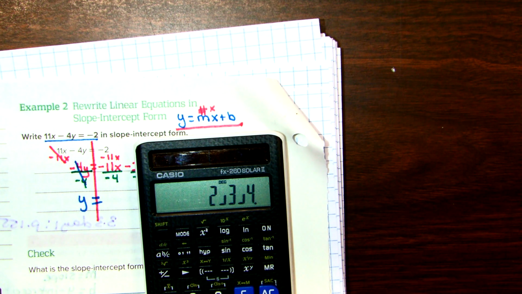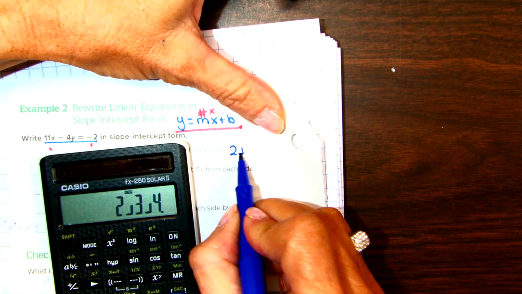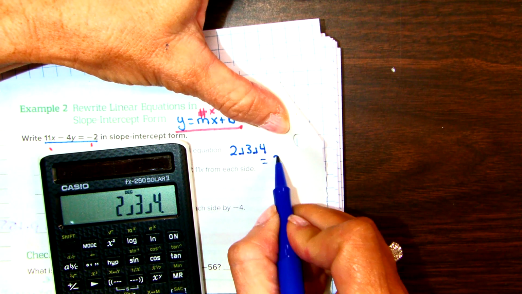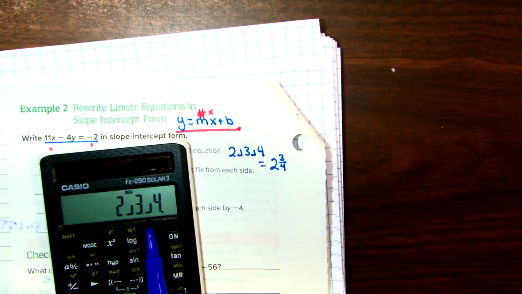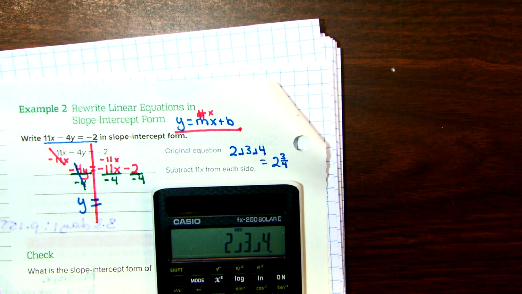What the heck is that? That is 2 and 3/4. It's your calculator's way of writing a mixed number, 2 and 3/4. We don't want a mixed number for slope. You either want a whole number like 5 or a fraction. One number on top, one number on bottom. And there's a button on here that will change it to that for you.